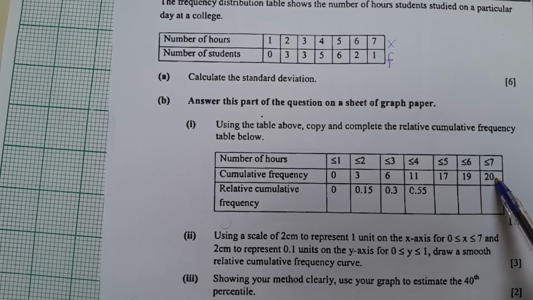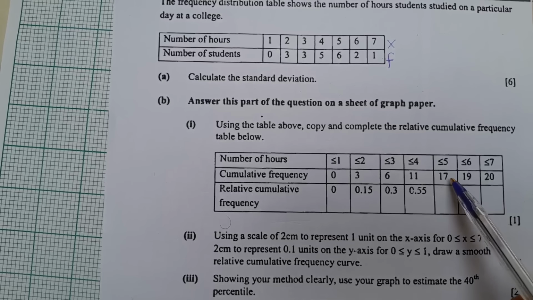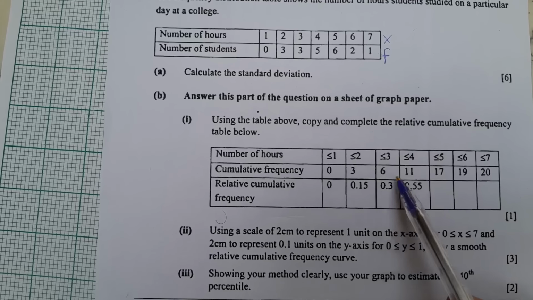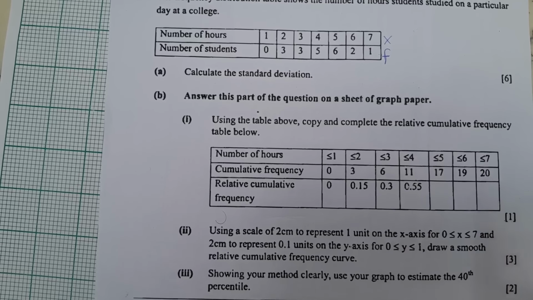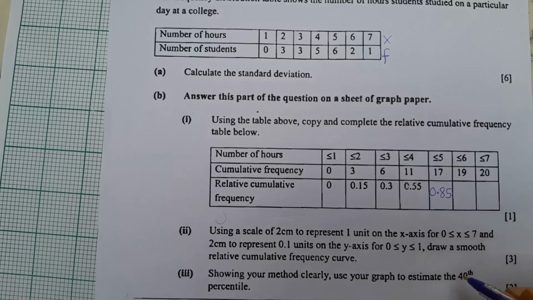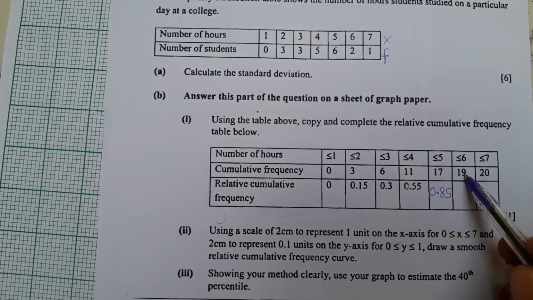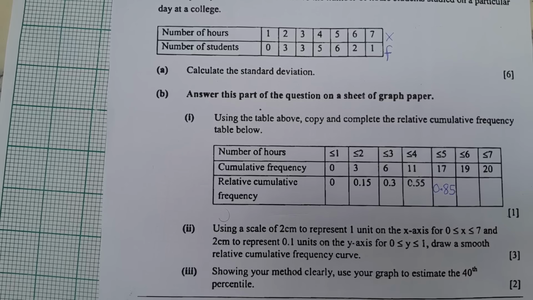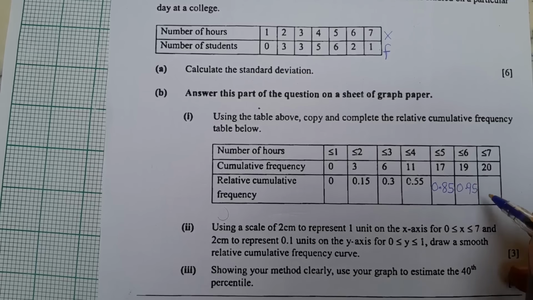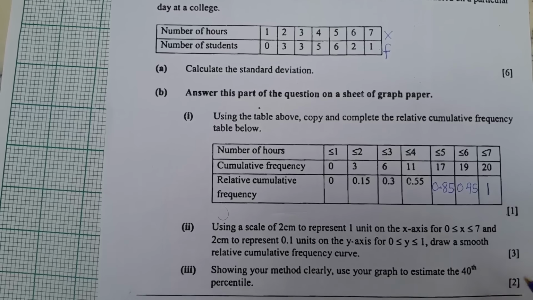Have you seen the last number that is there? 20. So to find this, you get 17 divided by 20. You get the middle row here. The last number is 20. So you just say 17 divided by 20. What answer are you getting? You are getting 0.85. You've answered that. You go to this one. 19 divided by 20, you are getting 0.95. 20 divided by 20, you are getting a 1, like this.